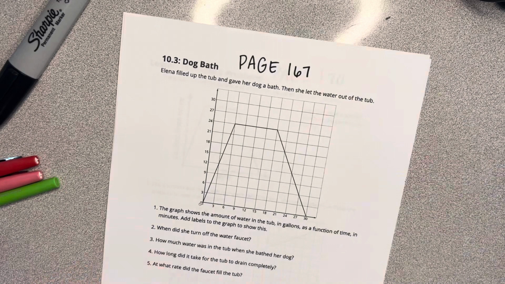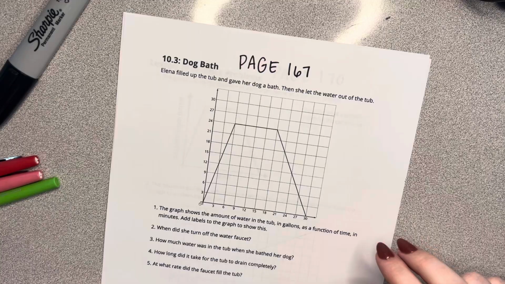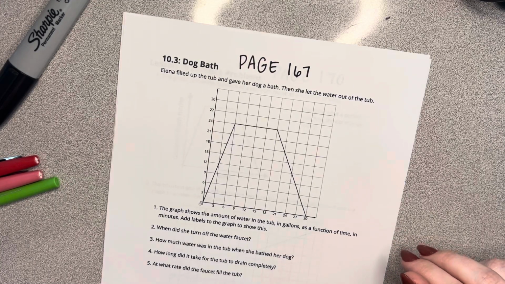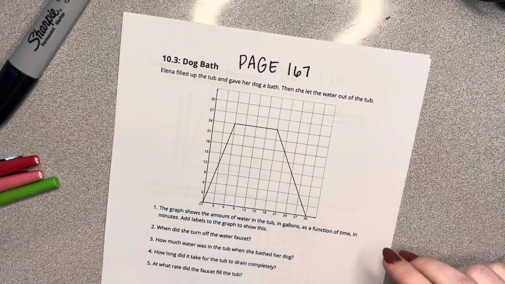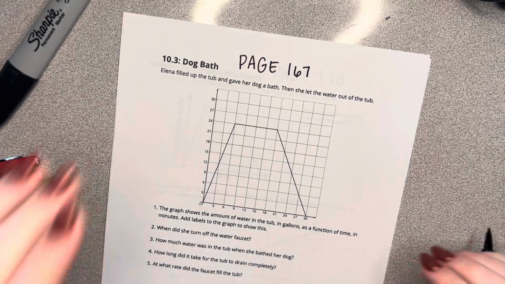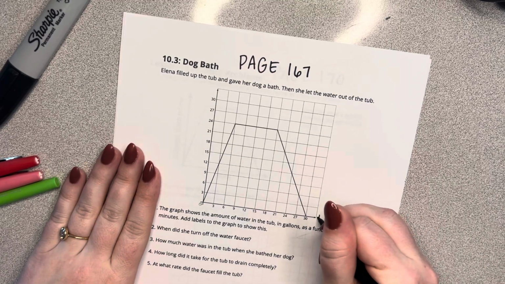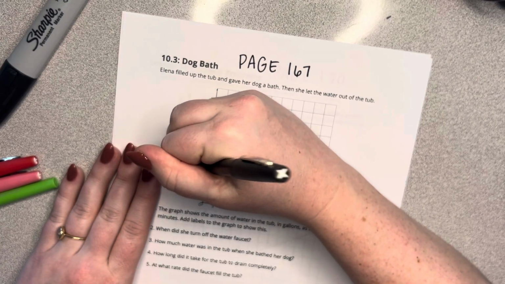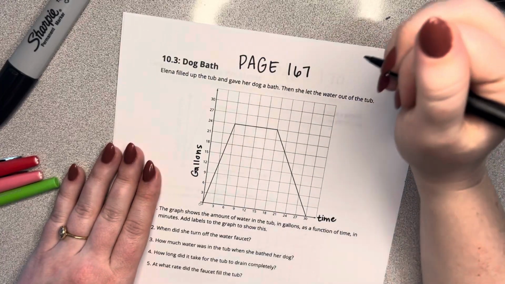All right. Next one, we're going to go to page 167. Elena filled up the tub and gave her dog a bath. Then she let the water out of the tub. The graph shows the amount of water in the tub in gallons as a function of time and minutes. Add labels to the graph to show us. So I'm going to show you right now. Time is over here. Gallons is over here.